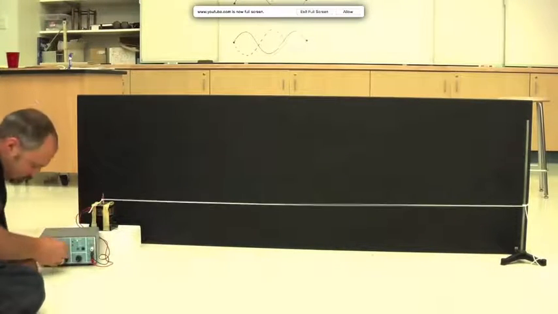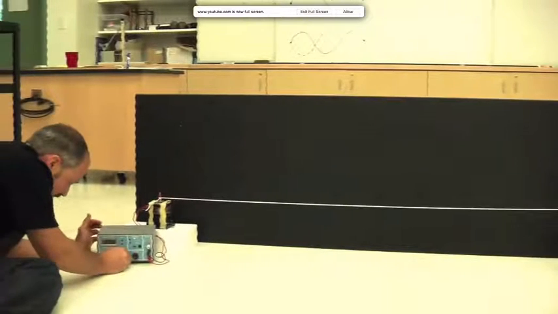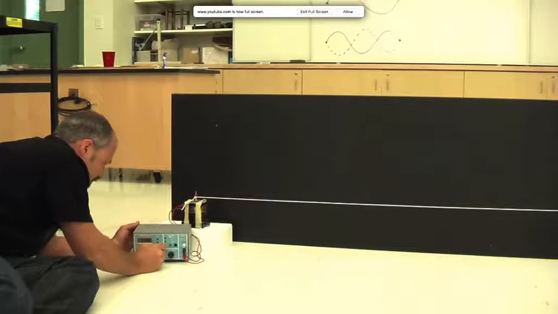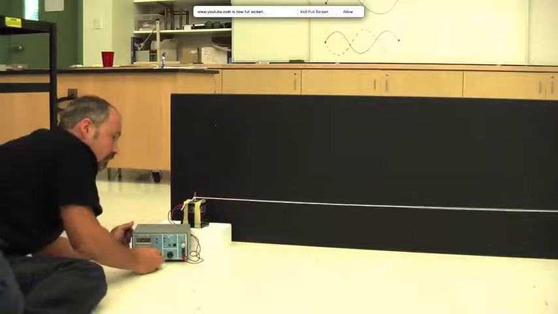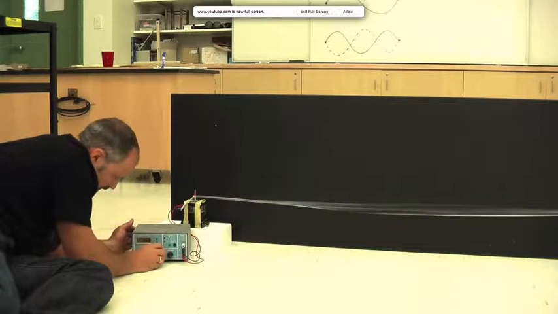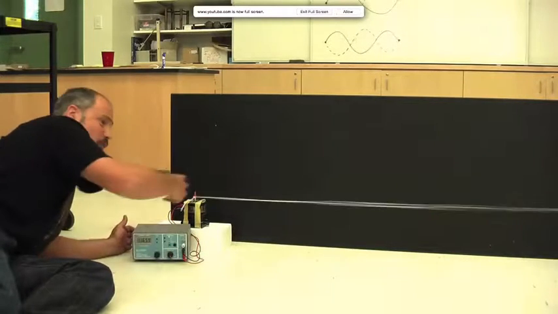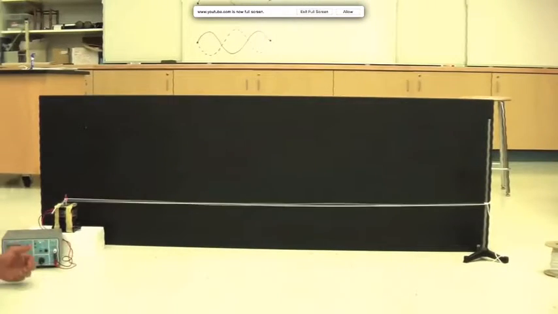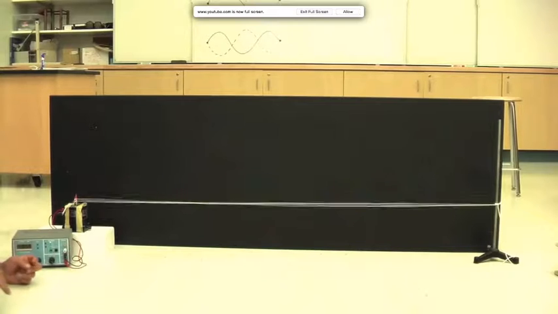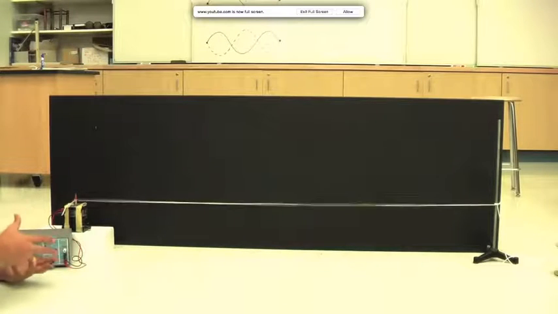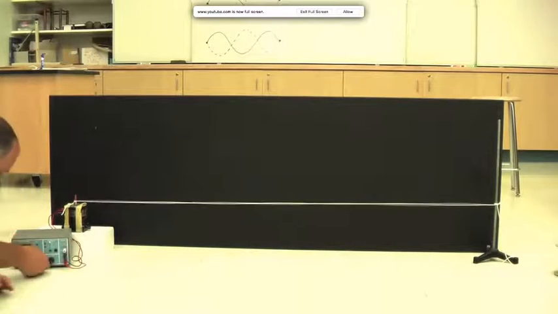Now, if I set it to just any old frequency, let me just start to turn this on. Well, let's go higher. So it's sending waves back and forth, but these waves are out of sync, if you like. They're not exhibiting consistently constructive or destructive interference at any one point.